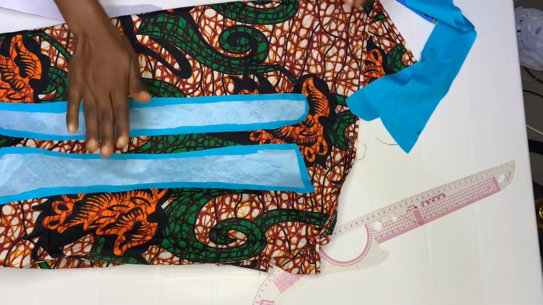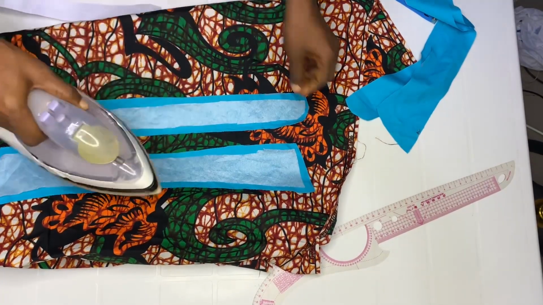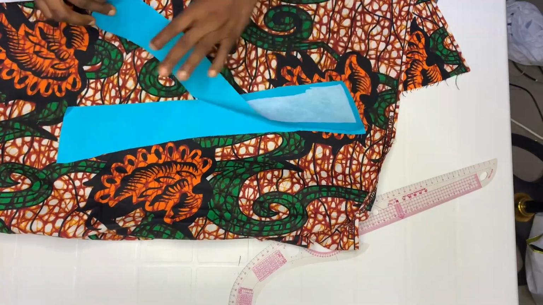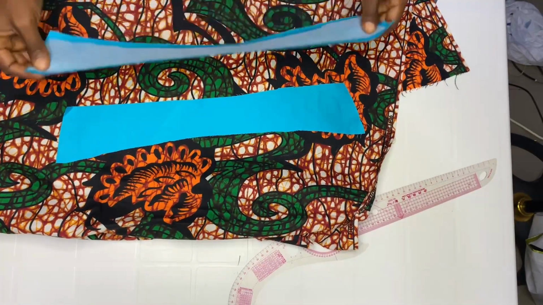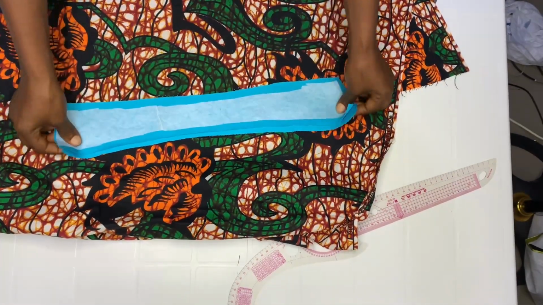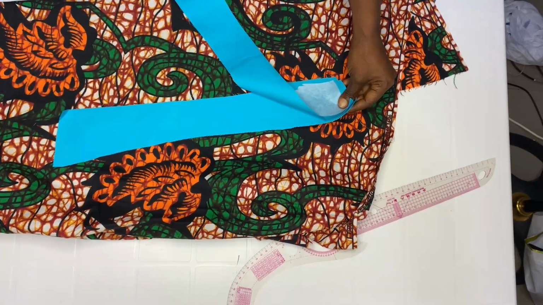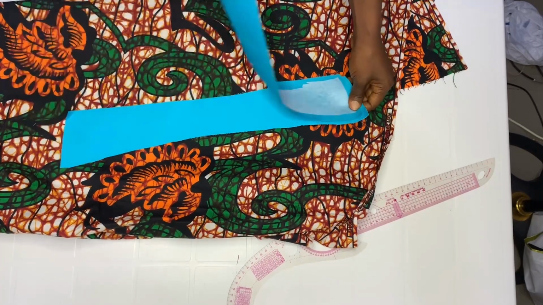So I'm going to go ahead and then iron. So when you're done with that, what we are going to do, this is it. You're going to place it right side facing the right side. Okay, remember we added stay to only one part of it. So only one piece of it.